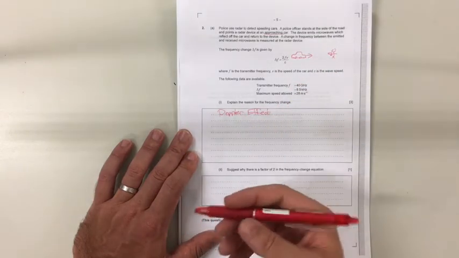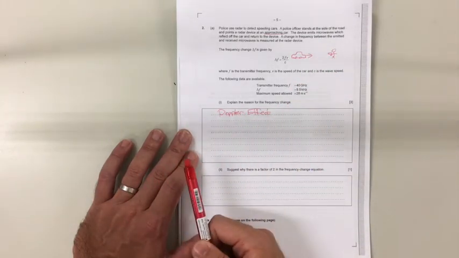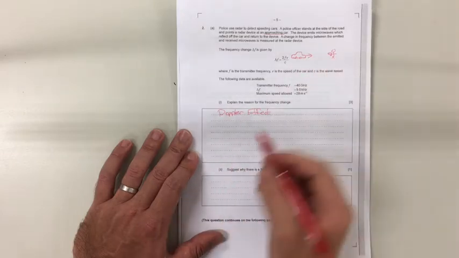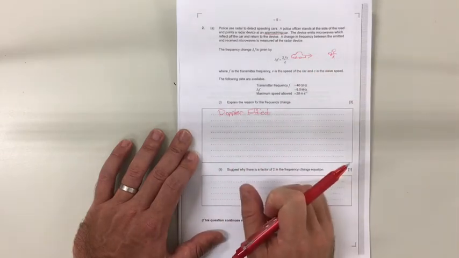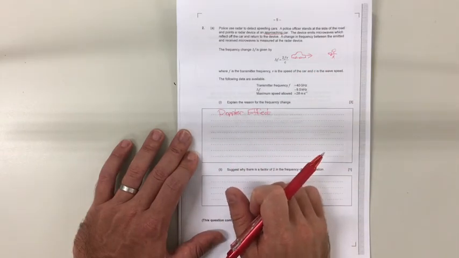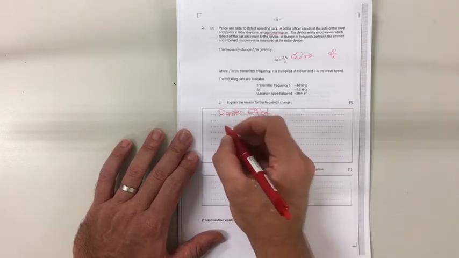And then finally you need to identify if it's an increased or a decreased frequency. Well, the car is moving towards the person, so the wavelengths are going to get squashed together, so the frequency is going to increase. So you need to say that.